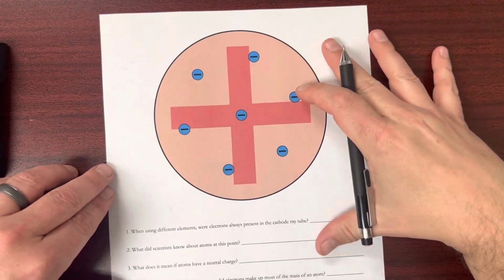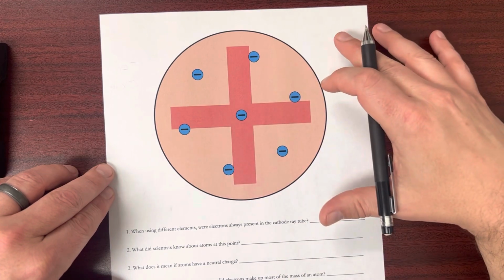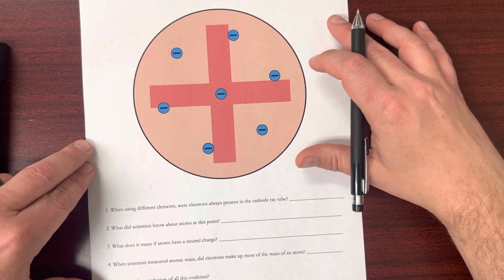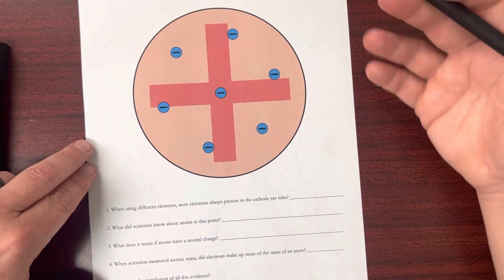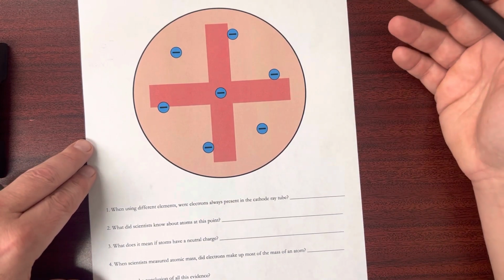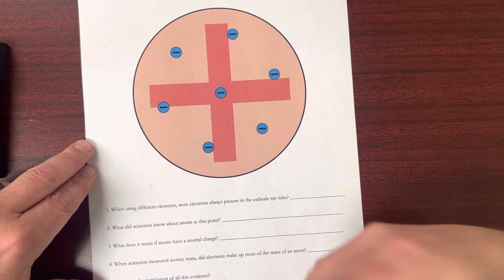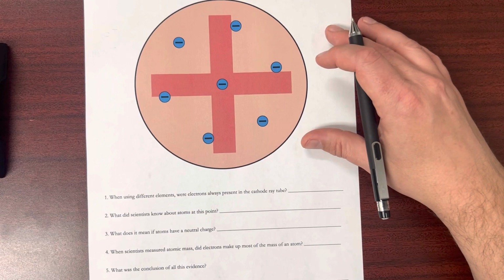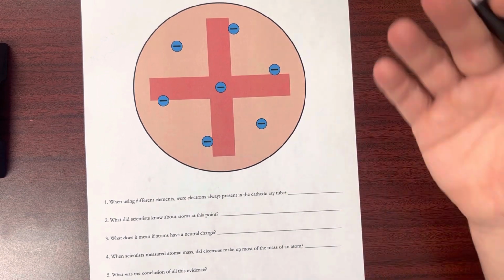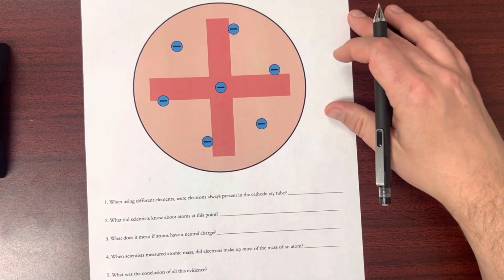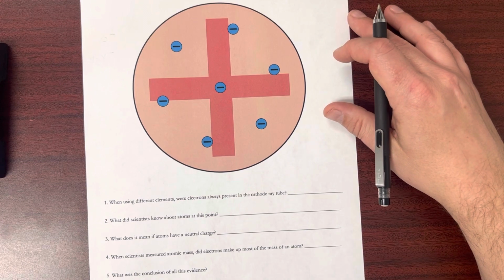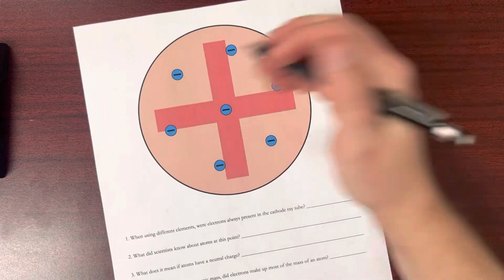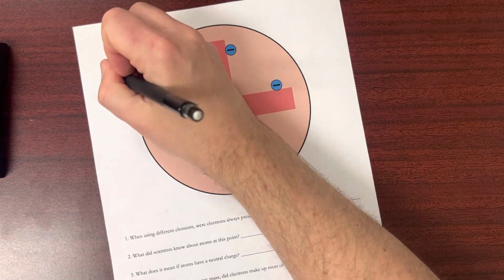So at this point, they know that electrons have a negative charge, and they want to know if this is the case in every atom. So they use different types of metals in the cathode ray tubes, and they just get the same results. So all the different elements that they use, different metals, give the same kind of results. So they said, okay, all elements or all atoms have, at least part of it, have this negatively charged electron. Okay.